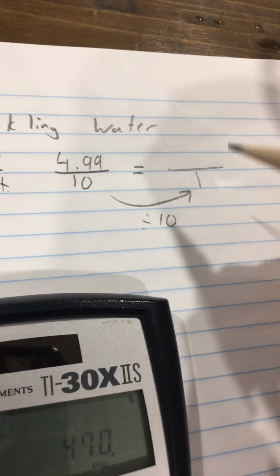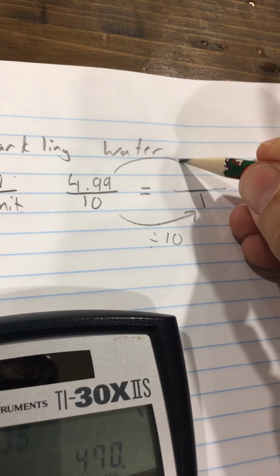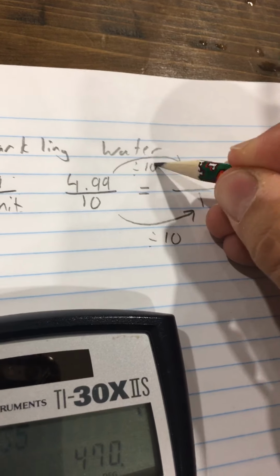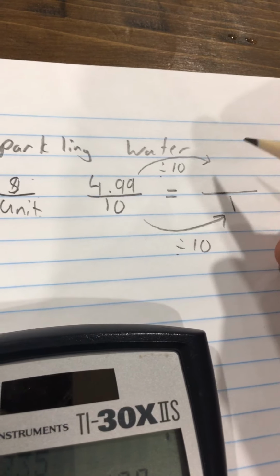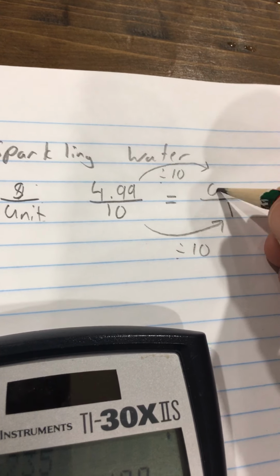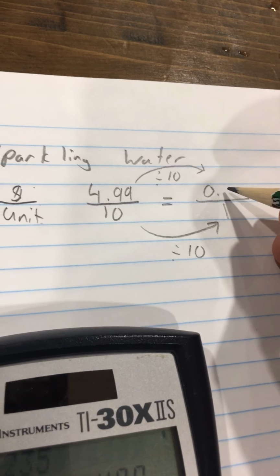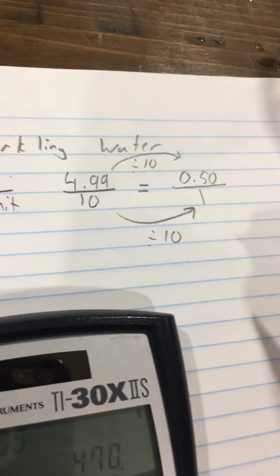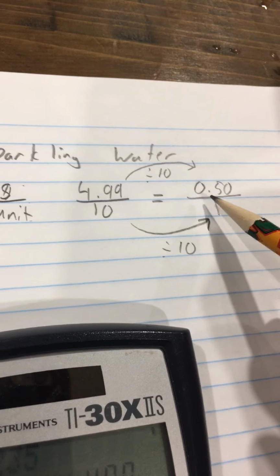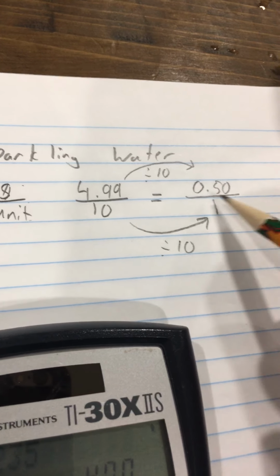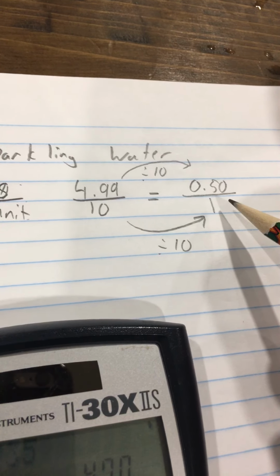So whatever I do to the bottom, we do at the top as well. Divide by 10. You can use your calculator if you want, but $4.99 divided by 10 is going to equal 0.50, rounded correctly. That means it's 50 cents, or if you were dividing it, it was 0.499. So 50 cents per 1 can of pop.